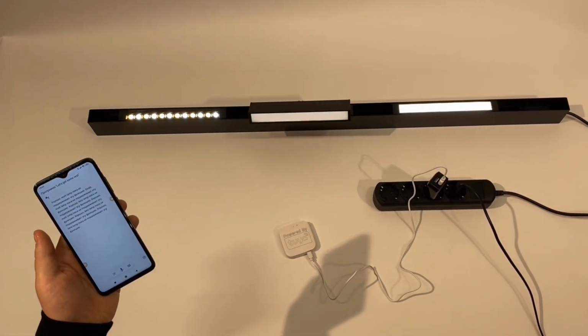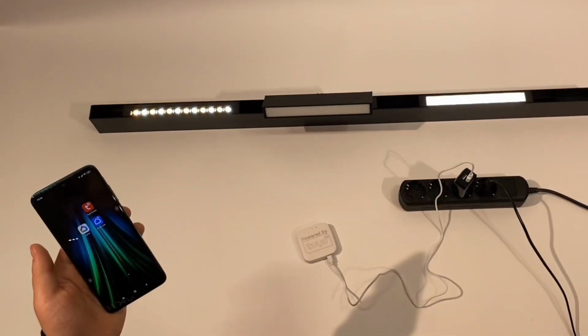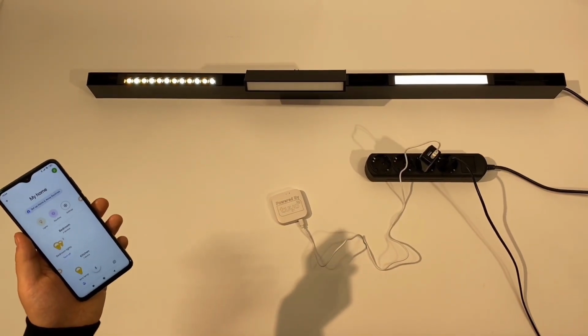"Okay, Google, let's take a break and recharge." Let's see if it understands our request and assists us accordingly. We can see that our scenario has worked. This way, we can create different scenarios for different situations.